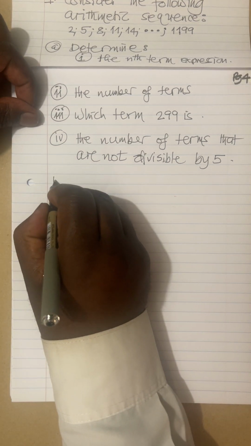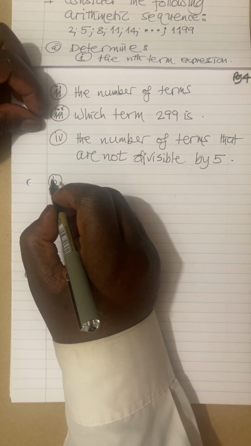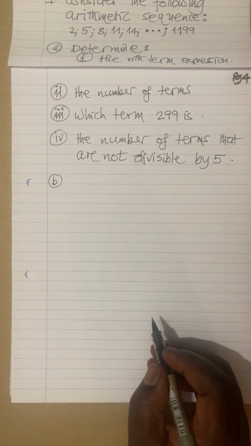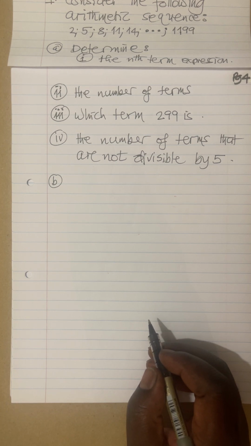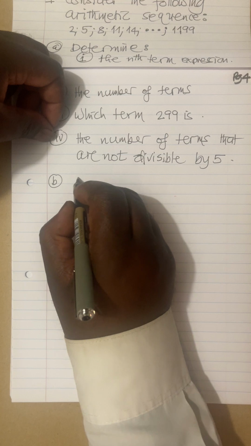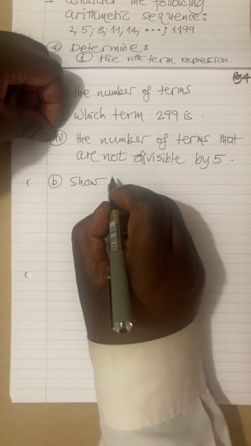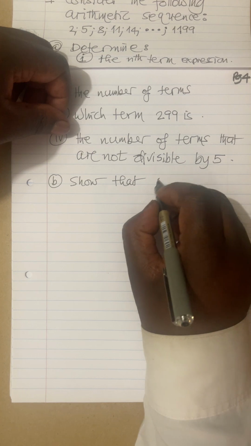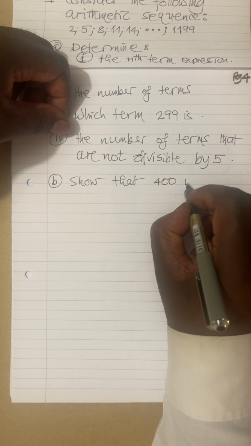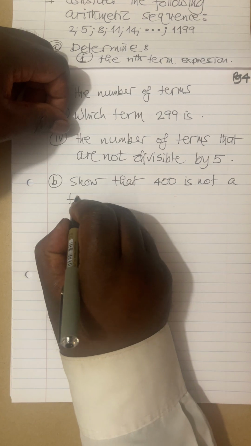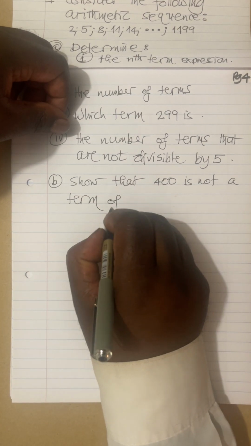Let's go to B. Number B, let's just give a nice simple one here. Show that 400 is not a term of this sequence.